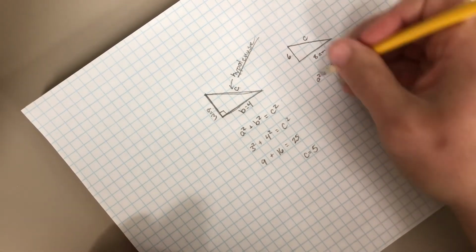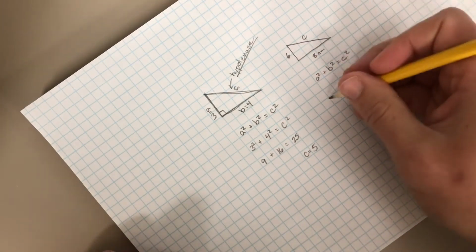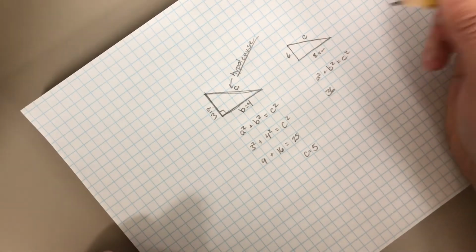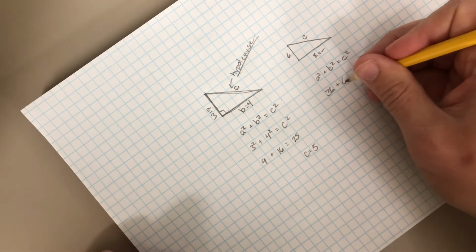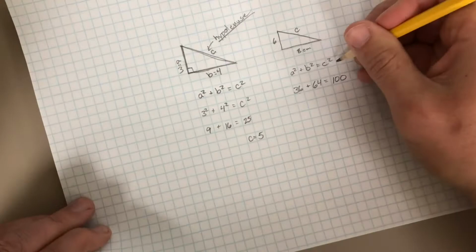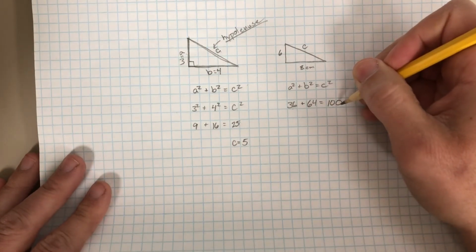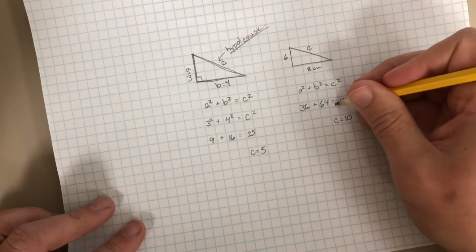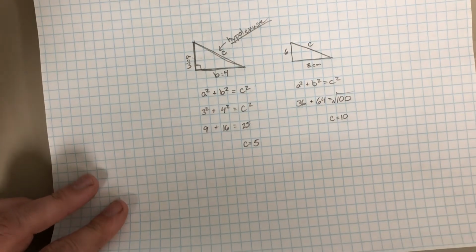So A is 6, and we could interchange those, it doesn't matter. So let's say A is 6, so 6 squared is 36. B is 8. 8 squared is 64. 36 plus 64 is 100. That's what C squared is. So if C squared is 100, C would have to be 10, the square root of 100. And it's as simple as that.